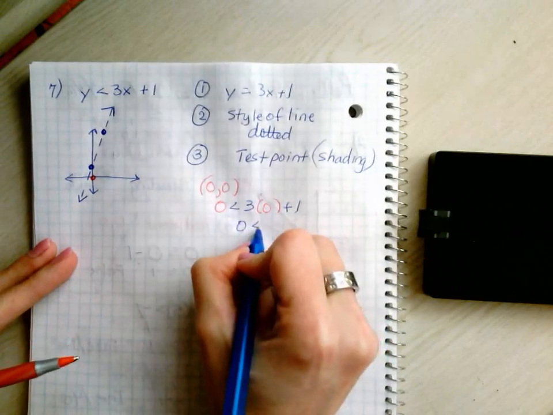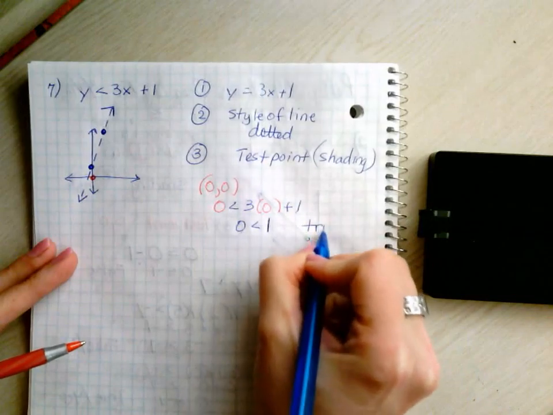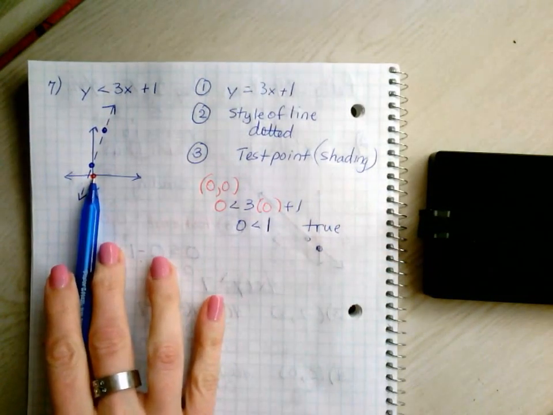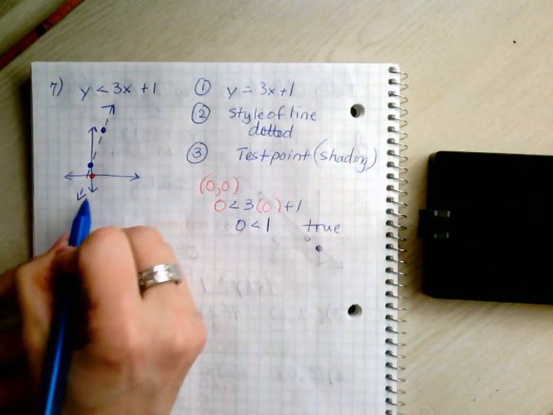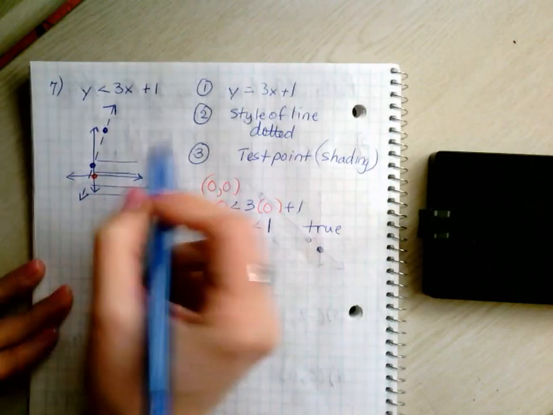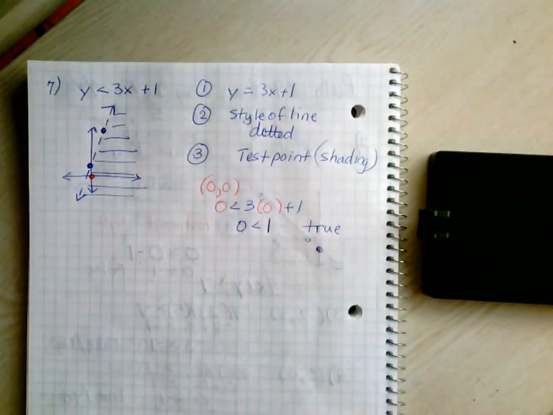Is 0 less than 1? 0 indeed is less than 1. Therefore, the side that includes the test point is true. Again, if the test point 0, 0 is on the line, simply choose something else.